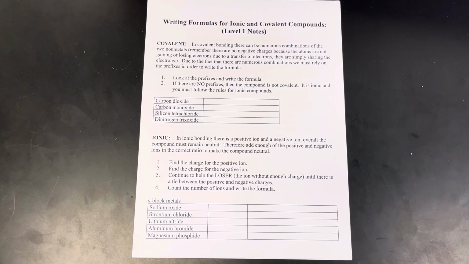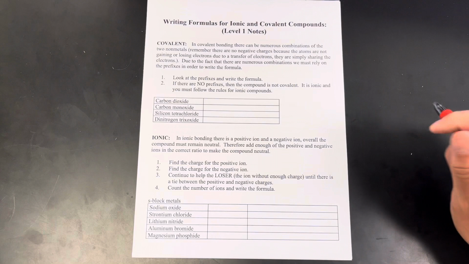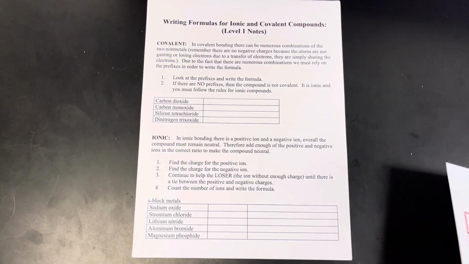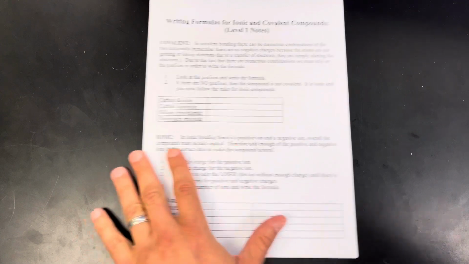Okay, so here we are with level 1 formula writing. It's basically dealing with ionic and covalent bonding. There's a few basics that you do need to know before going a little bit deeper in here, because as you read these notes, you're going to see they talk about metals and nonmetals, and you do need to know the structure of the periodic table just a little bit.